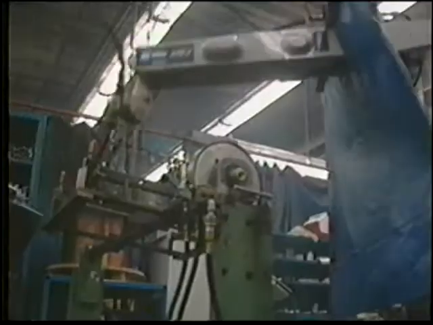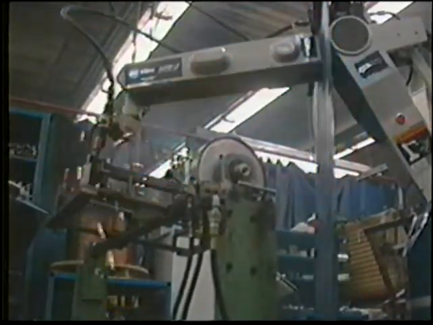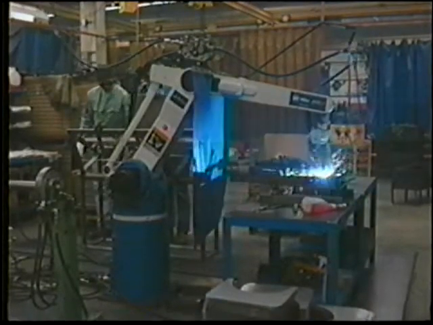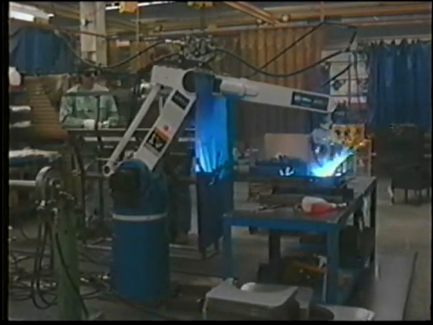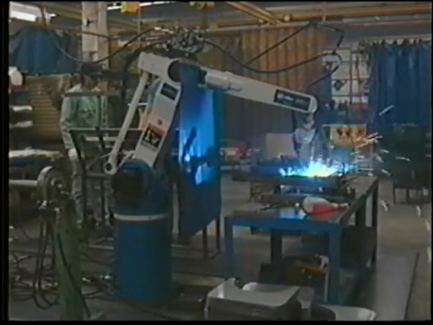Globular transfer takes place when parameters are between short circuit and spray transfer. Due to large globular droplets, the transfer is erratic. This results in spatter and poor weld quality. Production welding applications can successfully apply a high amperage and voltage parameter with argon and CO2 gas mixtures. This globular to modified spray transfer produces fast, yet quality weld results.